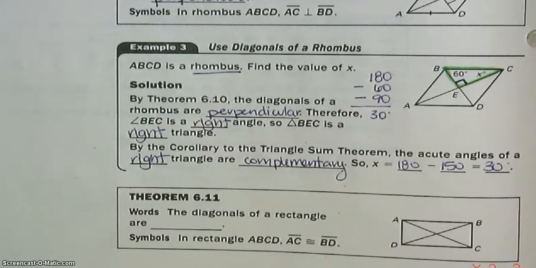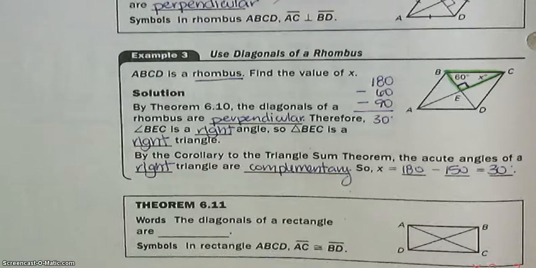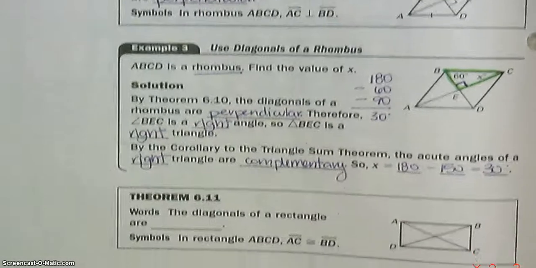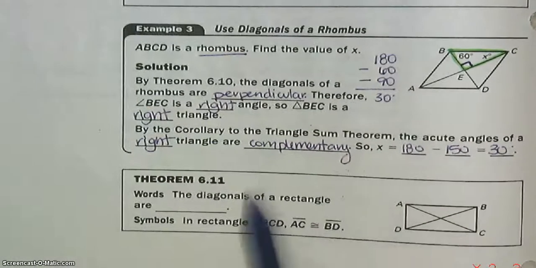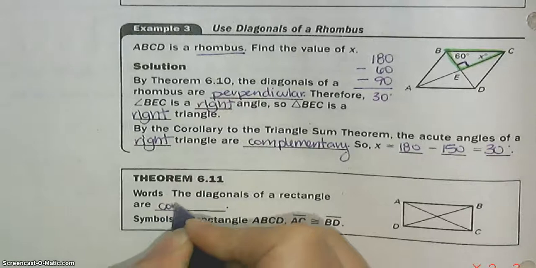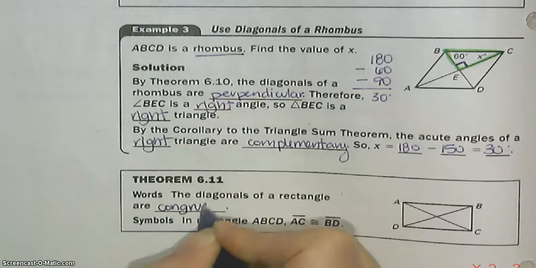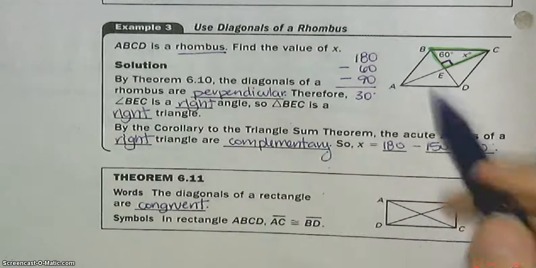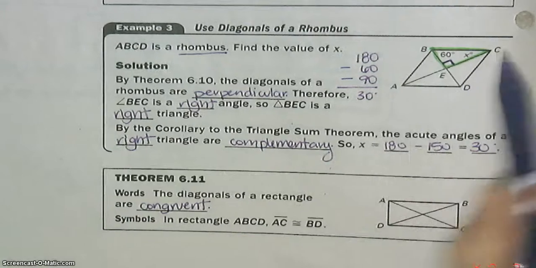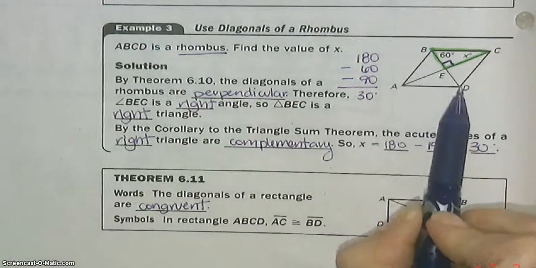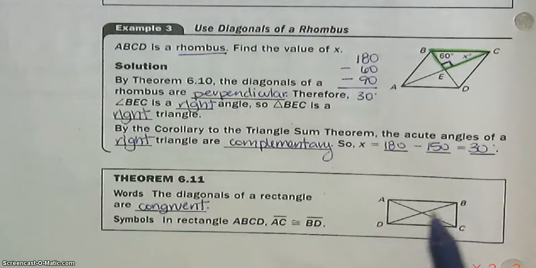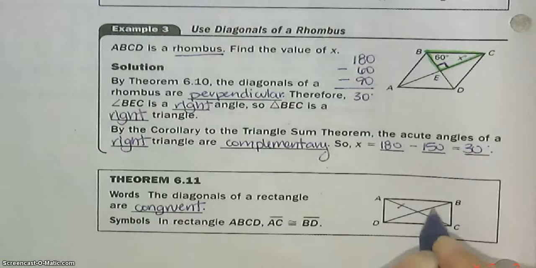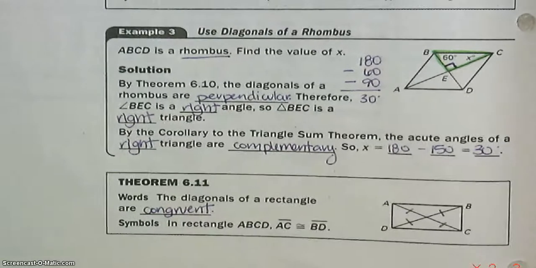Now in a rhombus, the diagonals are perpendicular. In a rectangle, the diagonals are congruent. They are the same length. And look, that's not the case in the rhombus. We have this long diagonal and we have this shorter diagonal. But in a rectangle, they're the same length. All of these parts are the same.